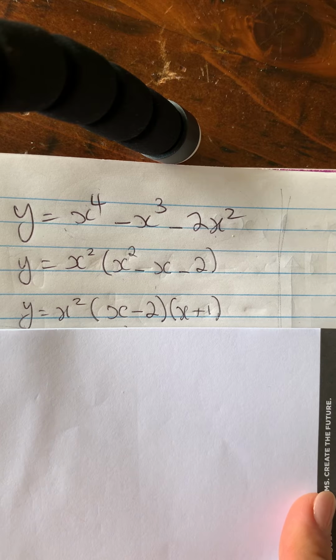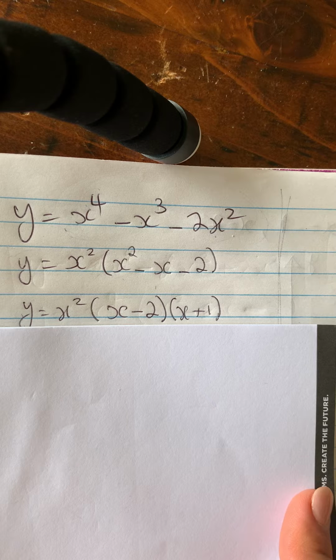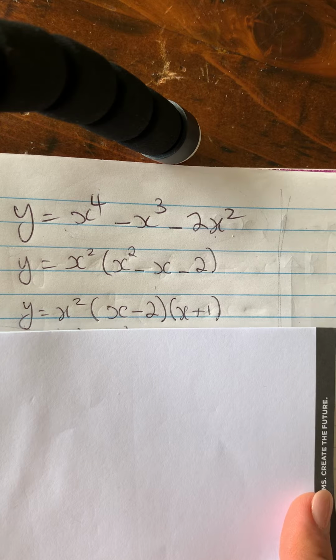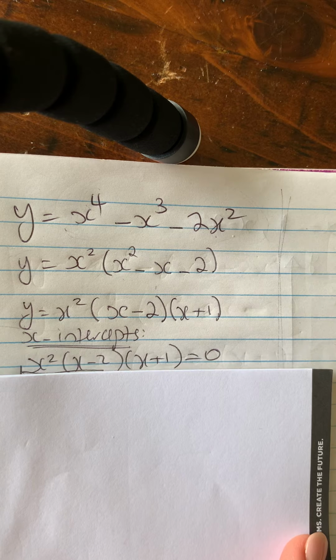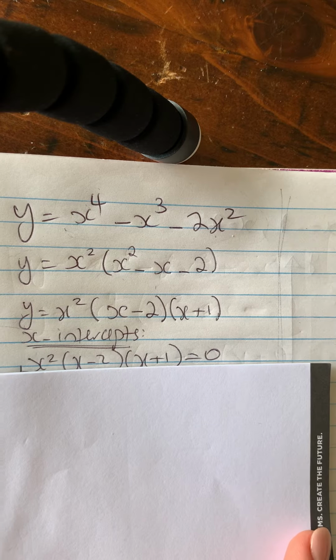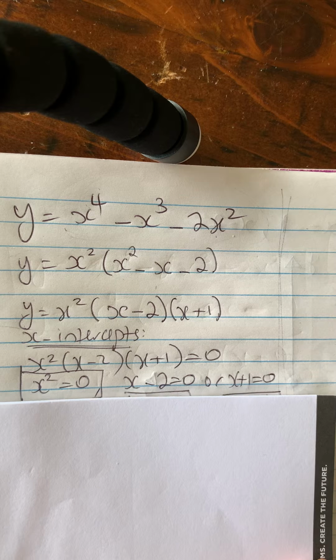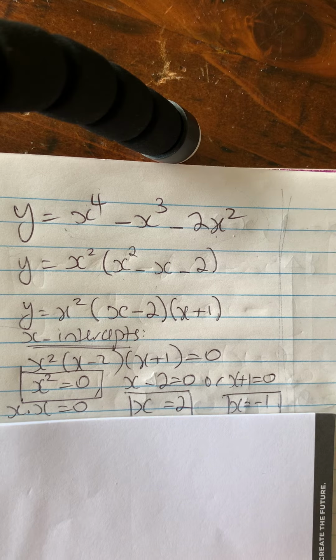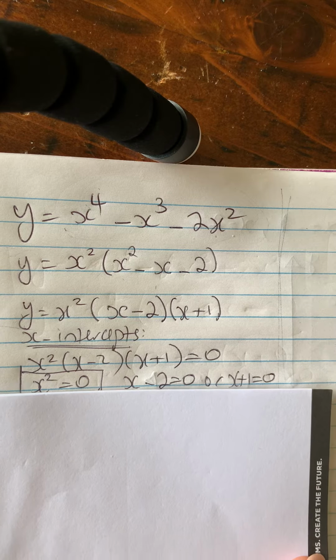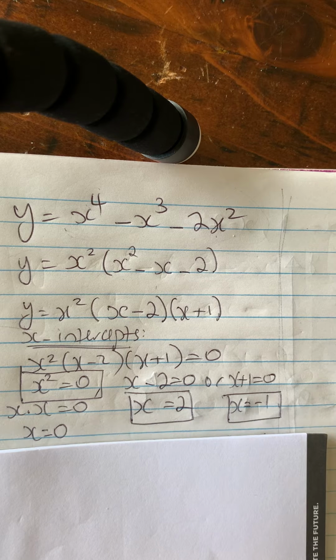Okay, so let's do this. Okay, so x squared, if this is equal to 0, right? If y is equal to 0, then that means x squared, x minus 2, x plus 1 is 0. So then that means any one of these three factors could be 0. So x squared is 0, or x minus 2 is 0, or x plus 1 is 0, which gives us these solutions. Notice that x squared is 0. That's a double root, yes? Because that's essentially x times x is 0, which means x equal to 0 twice.